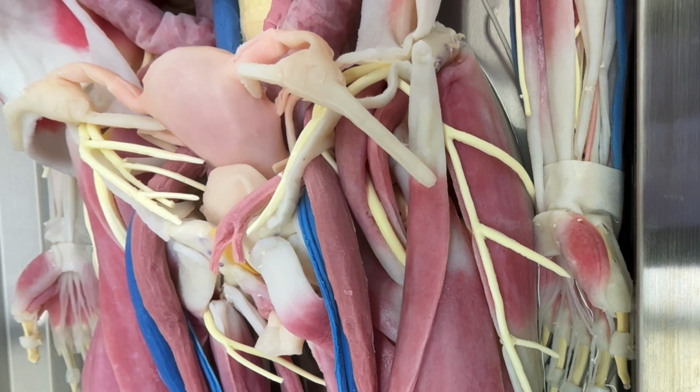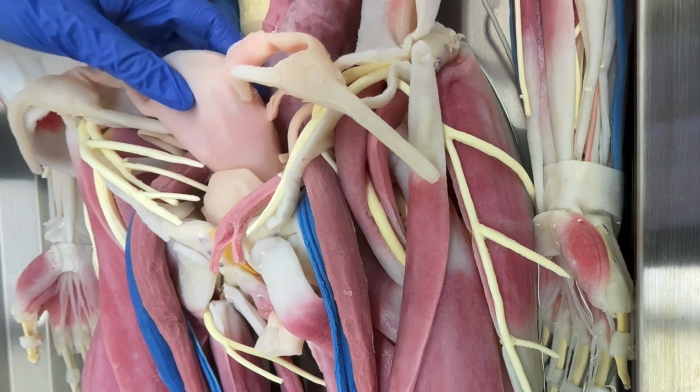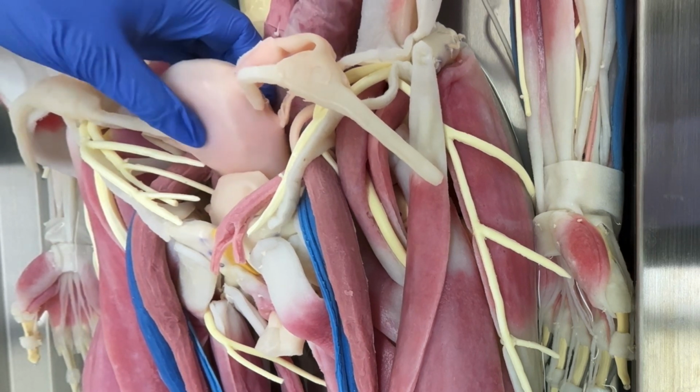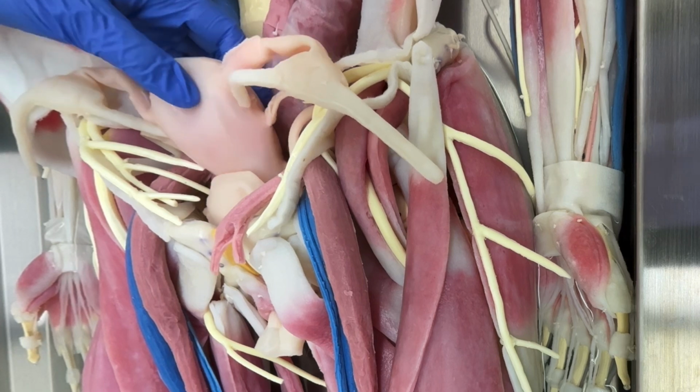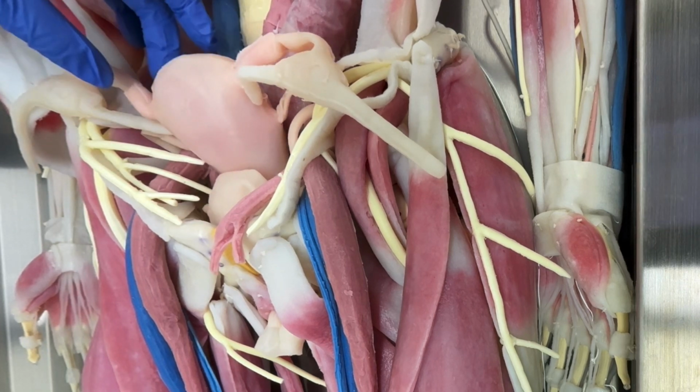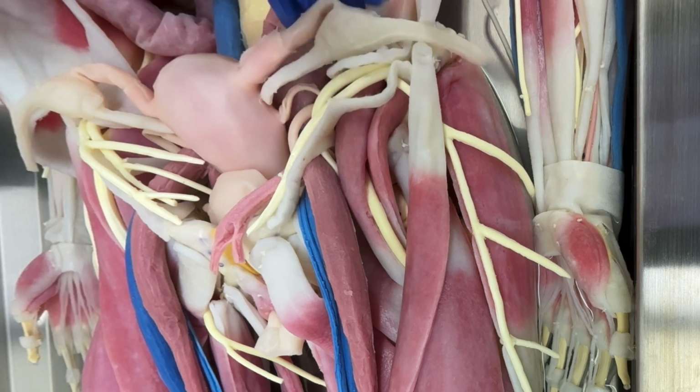Let's use the synthetic cadaver to talk about the reproductive system. We have a synthetic cadaver that represents the female reproductive system. What we can see here is the uterus. So we've got the uterus right here. And then we've got these uterine tubes on either side.